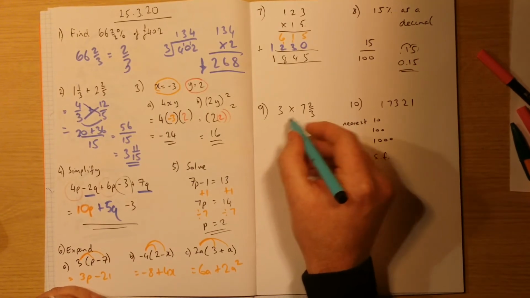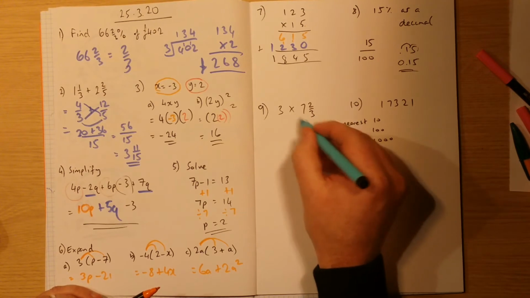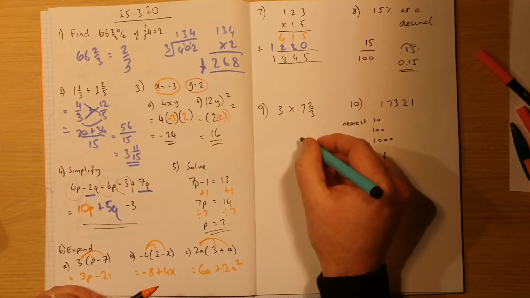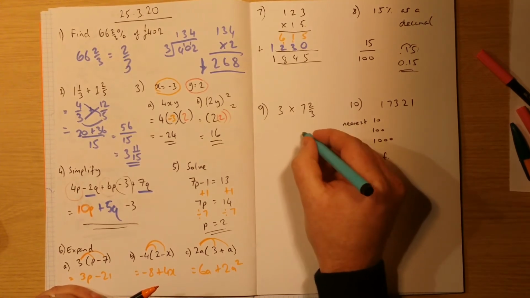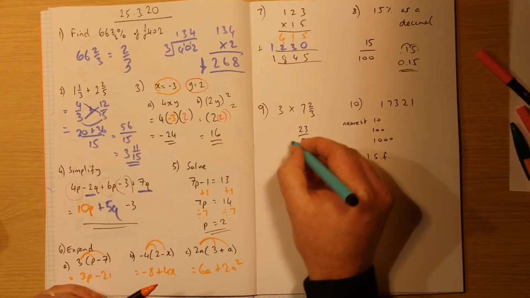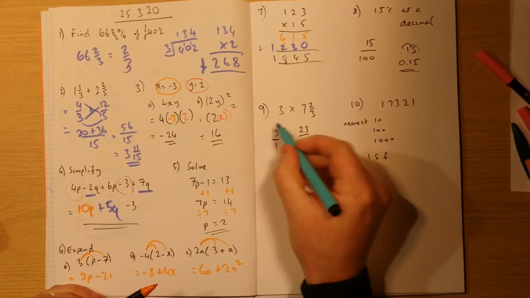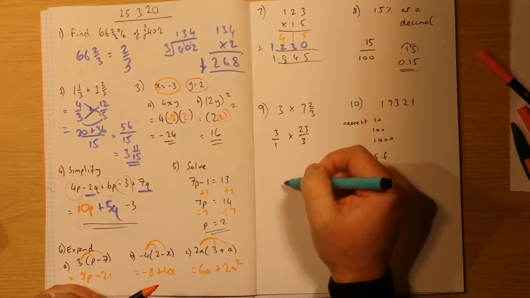Question number 9, 3 times 7 and 2/3. Well, first of all, it's handy if I can change this into a top-heavy fraction. So 7 times 3 is 21, plus the 2 is 23 over 3. And that's getting multiplied by 3 over 1. The easiest way I can write that as a fraction is 3 over 1.